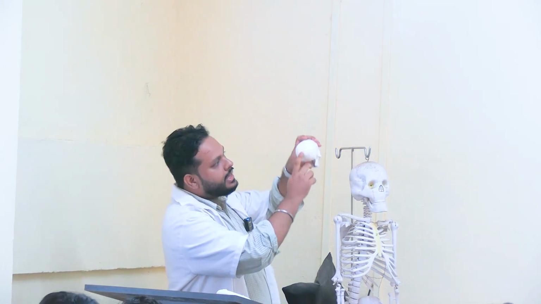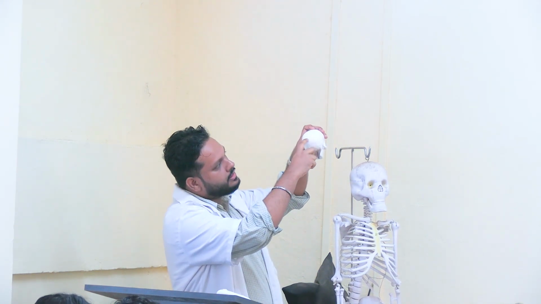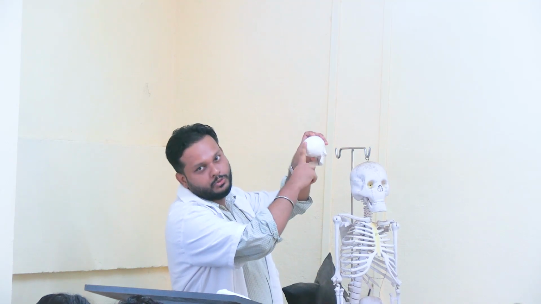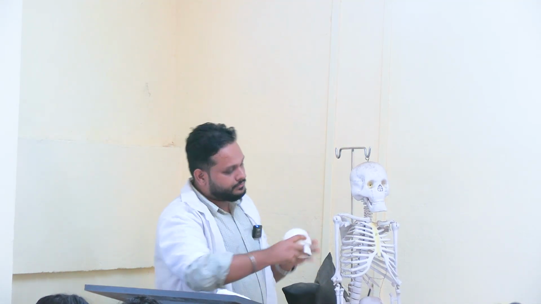Okay? This is the lambdoid suture. There is not much more in this topic. I am giving you the specimens. Just discuss among yourselves for 5-10 minutes.